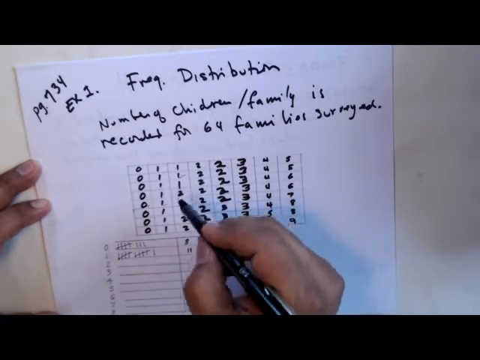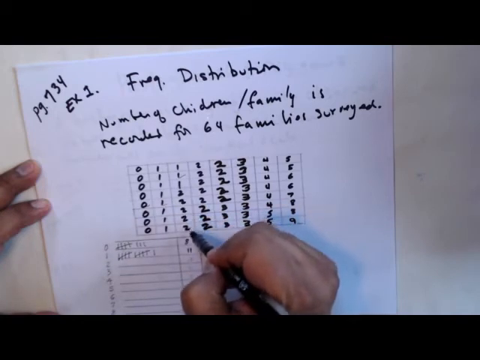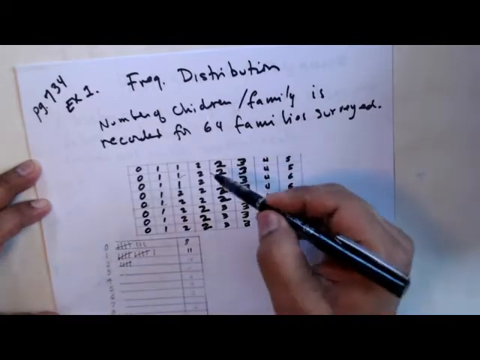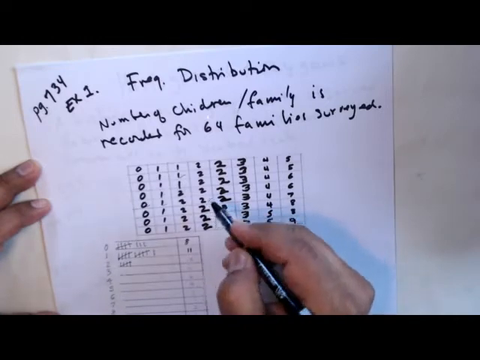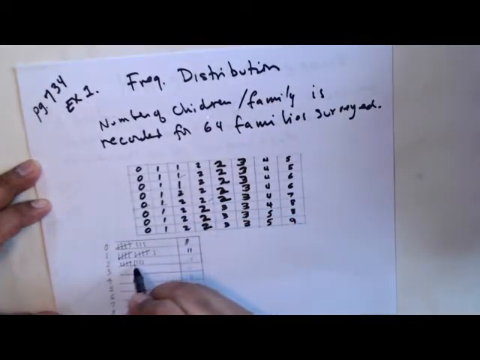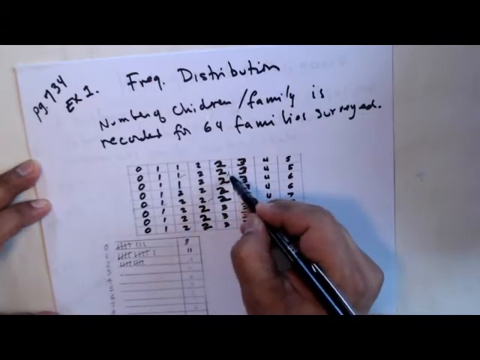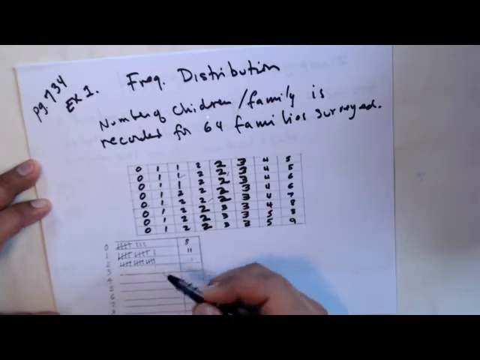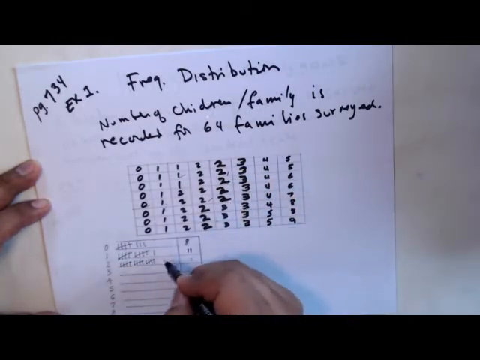We continue with the 2's. So we get 1, 2, 3, 4, 5, and we stop right there. We repeat this several times, groups of 5, and then we get 1, 2, 3. And that's 18.